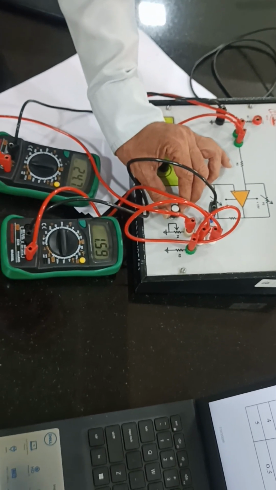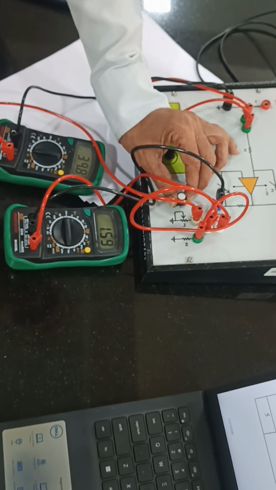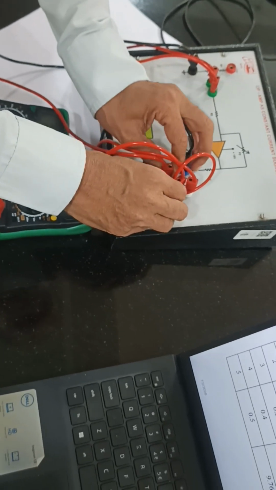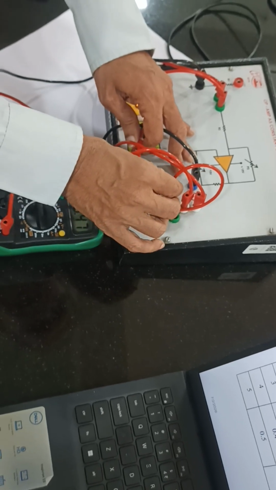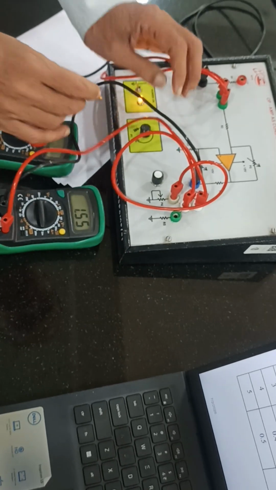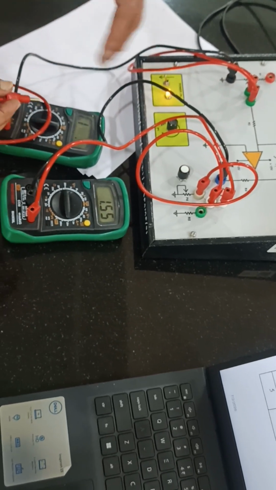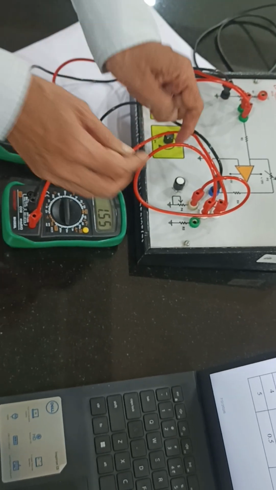I will make it 30 ohm, approximately 30 ohms, and then I will try to measure the current through the variable resistor. So I will remove this terminal and connect it here. Now you can see that the current is 1.55. So for 20 ohm and 30 ohm, the current has remained the same, 1.55.